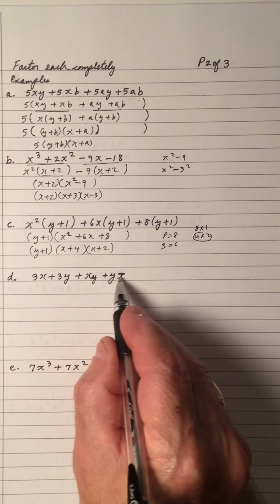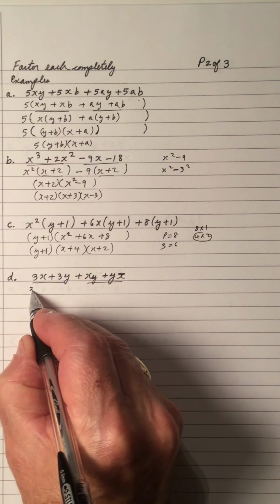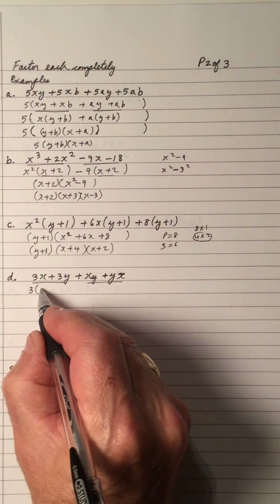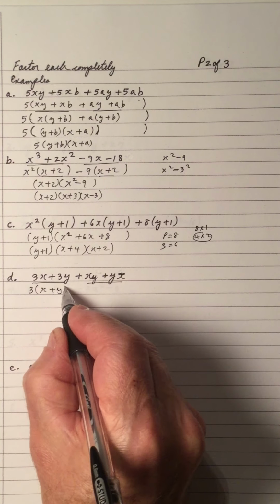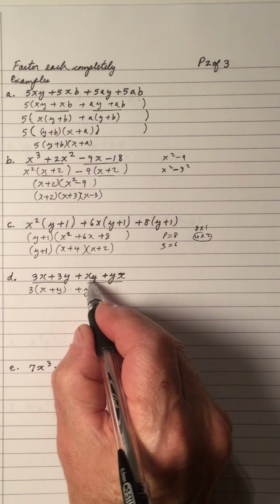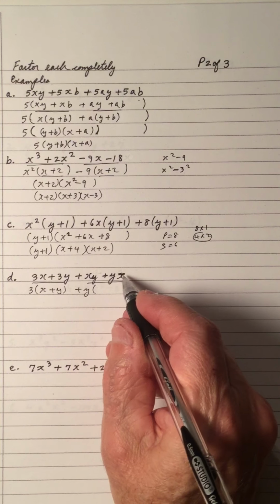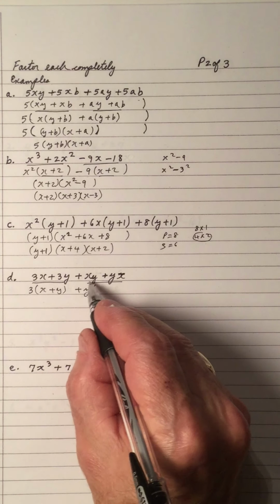And D, we have 4 terms. So we'll take 2 and 2. We'll take a 3 out of the first 2. So that's an x plus y. Plus, we see a y in the second set. So we got an xy. Ooh, we got 2 xy.